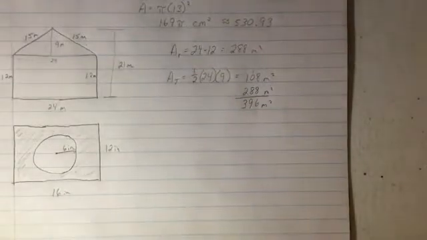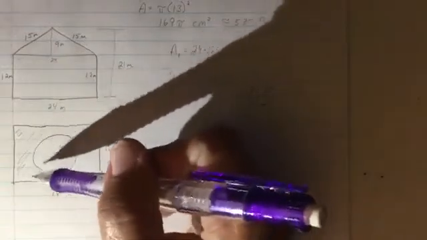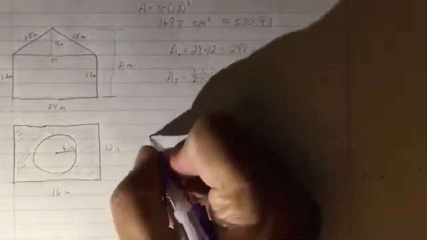Well, unlike the last one, where we had to add the pieces together, this time we're going to subtract the pieces because we're going to find the area of the rectangle and then subtract off the cutout area.